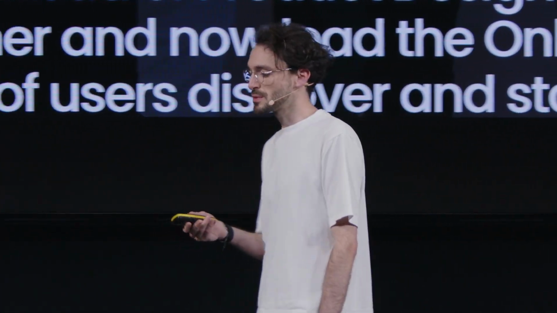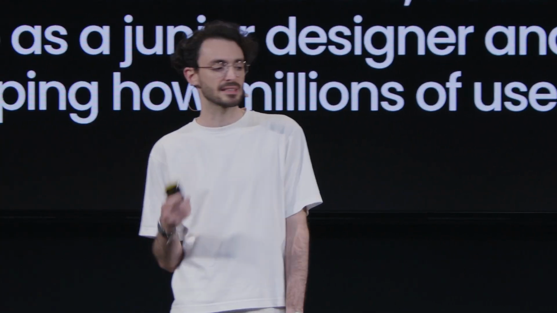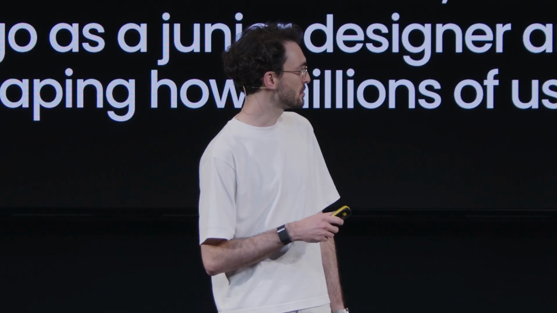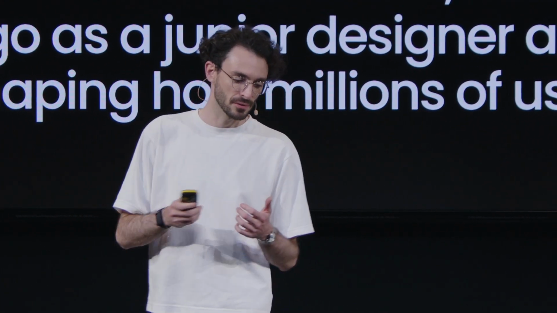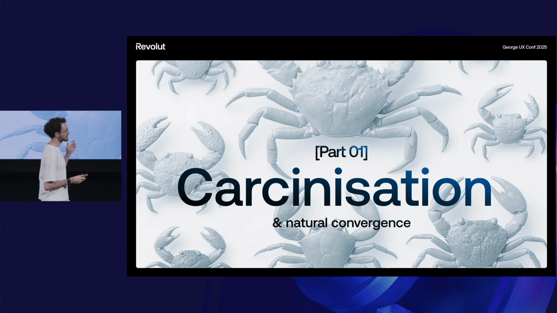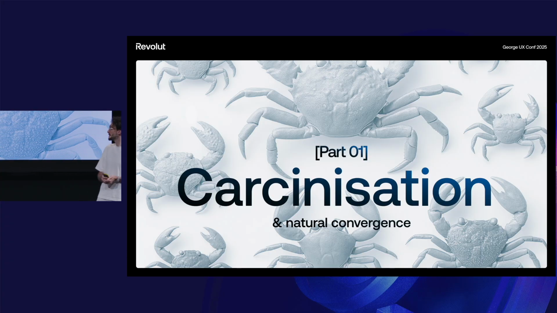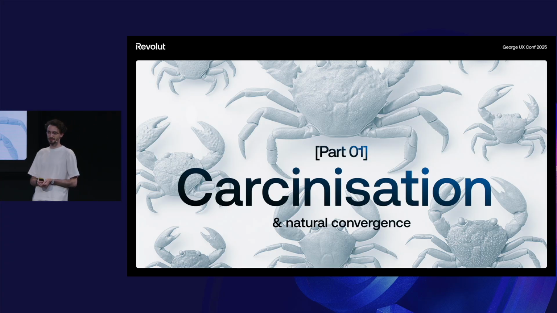So today I wanted to talk about something a bit different than AI. I wanted to reflect a bit on this hyperscaling that we've experienced and share with you, from the design perspective, how we do it. But before that, let's talk about crabs. Crabs are beautiful creatures. They exist almost everywhere on the planet, in varieties of shapes and forms. And there is an interesting phenomenon behind it called carcinization.